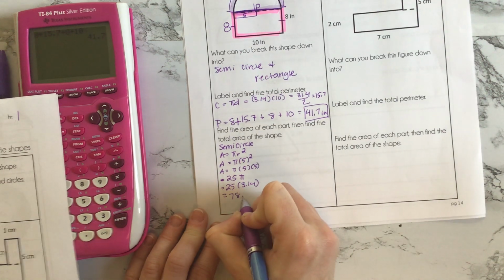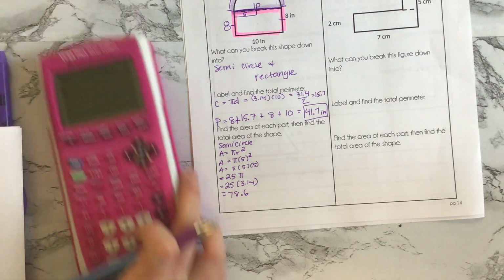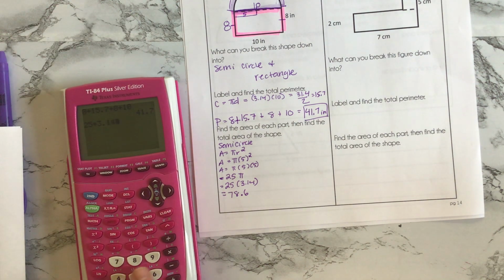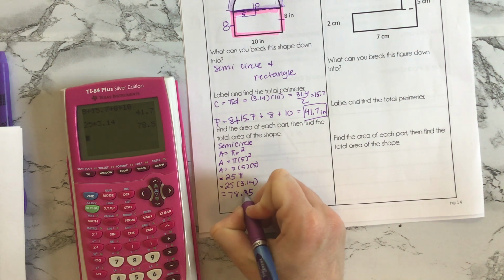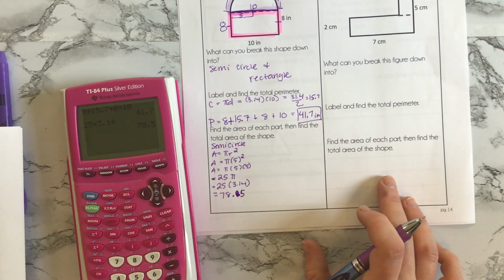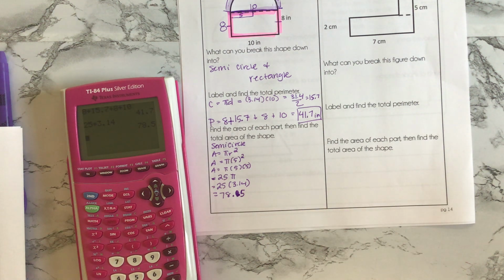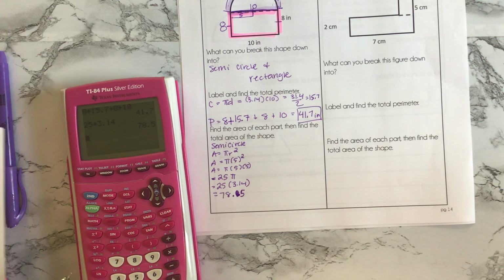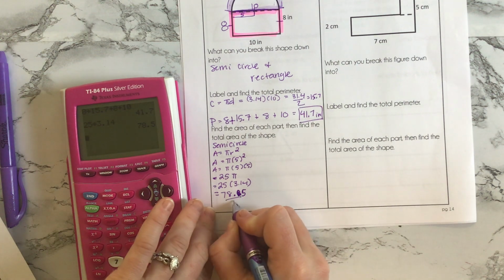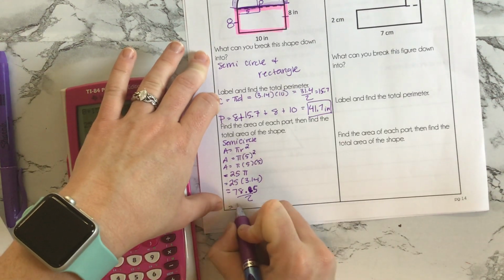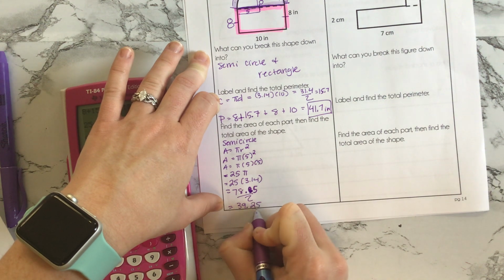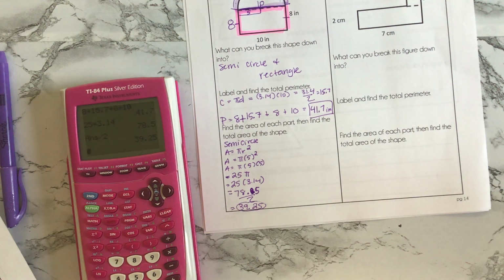Is 78.6. That seems wrong. Sorry, 78.5. Goodness, I need to get it together, don't I? But for a semicircle, I need to divide that in two, right? Because it's only half of the circle. That is 39.25. I'm going to circle it so I don't lose it in all my work. I'll come back to it.